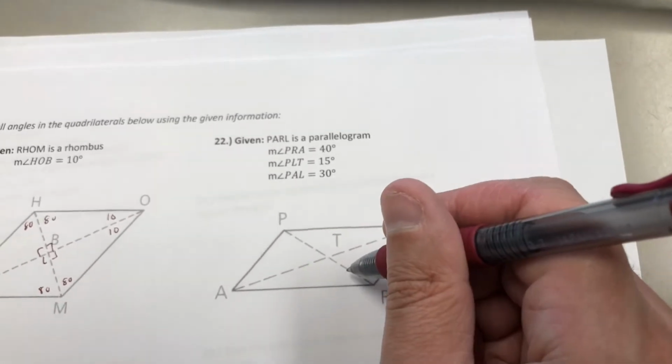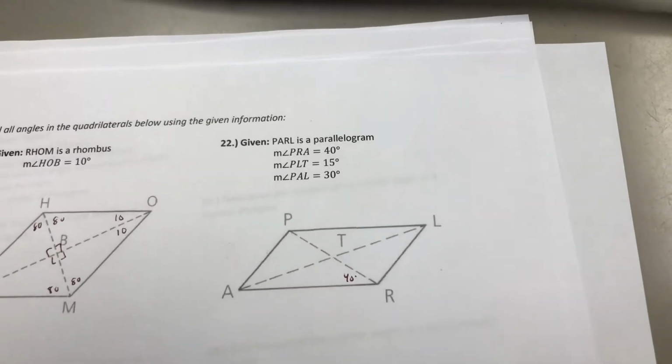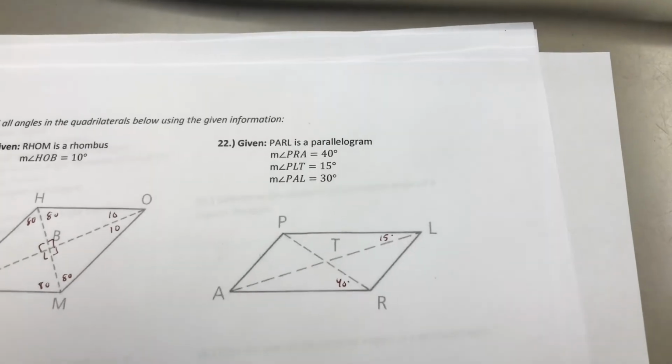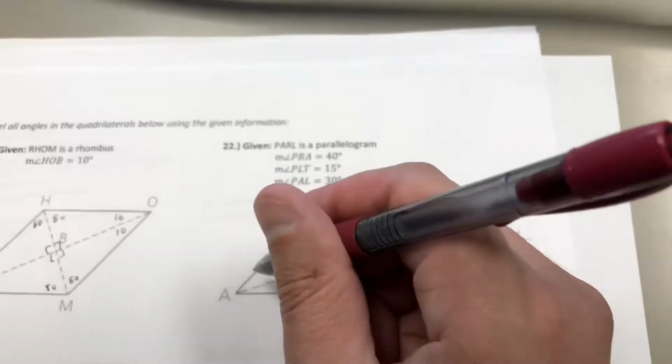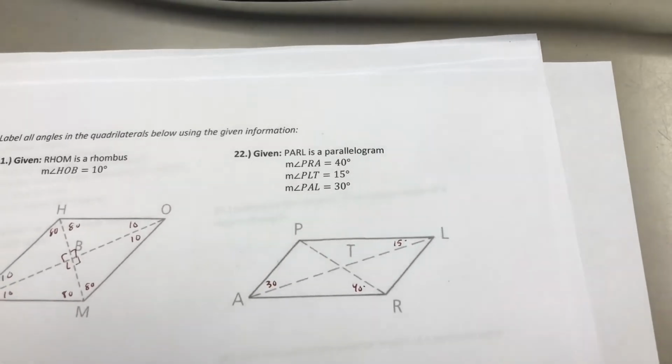PRA, that angle there is going to be 40 degrees. And PLT, that angle is going to be 15 degrees. And PAL is 30 degrees. And you can use parallel lines, alternate interior angles, you can use congruent triangles.